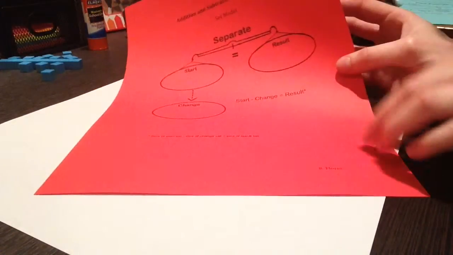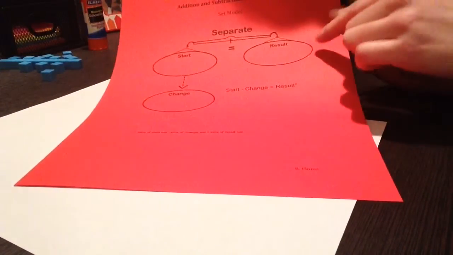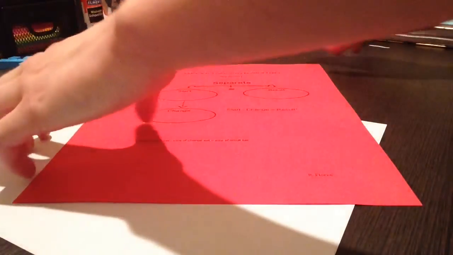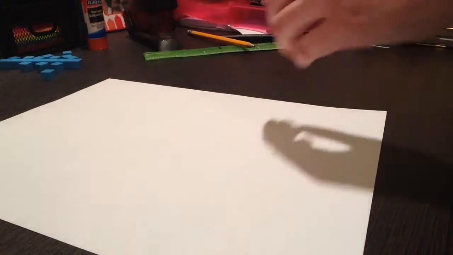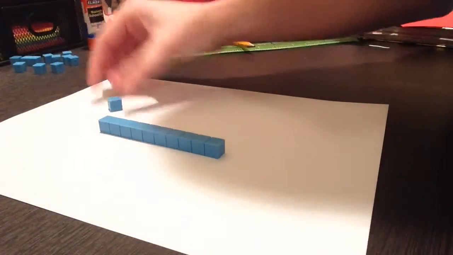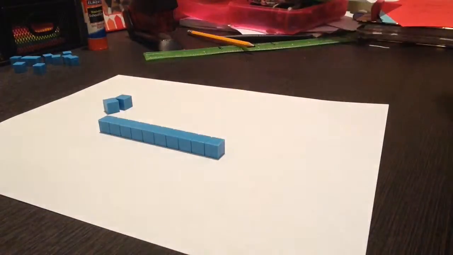So our problem is going to look similar to this. We have a start, and then we have a change, and we have to find the result. So that is how we can determine that it's a separate problem. Our start was our 12 kittens, and with my base 10 blocks, I'm going to show that. So here's my 1 ten and my 2 ones. Can you agree with me that this is 12? Yes, it is.